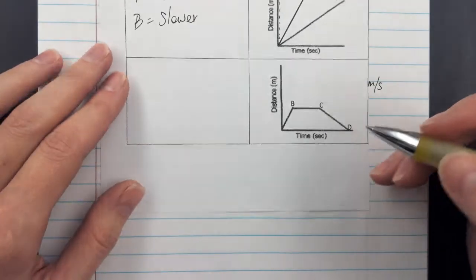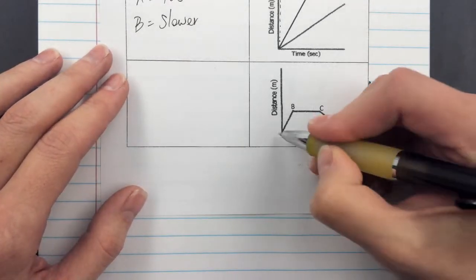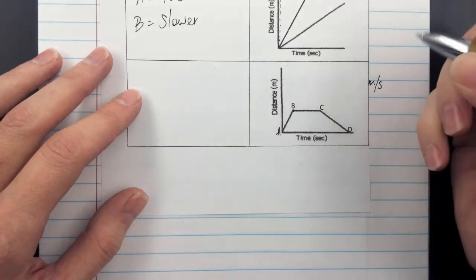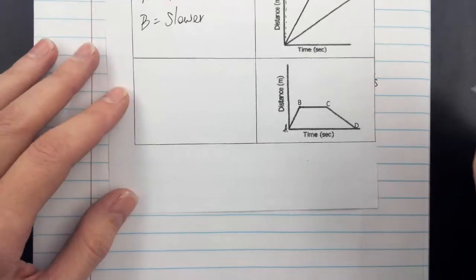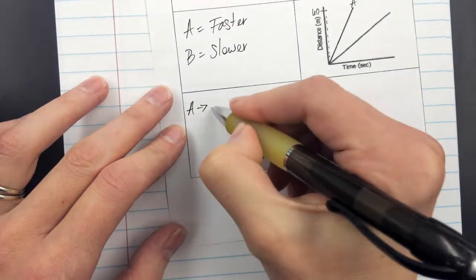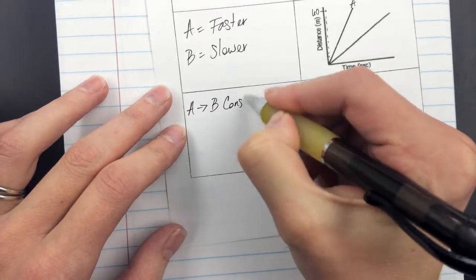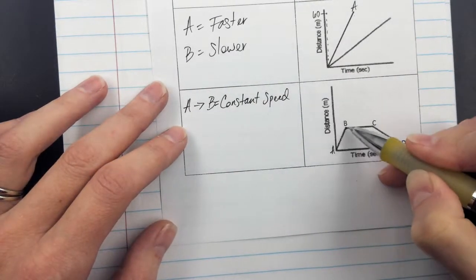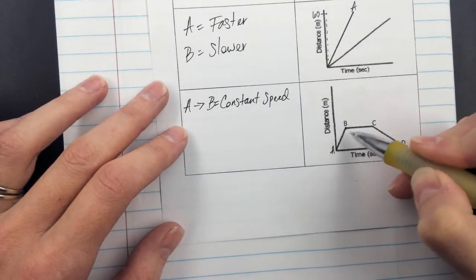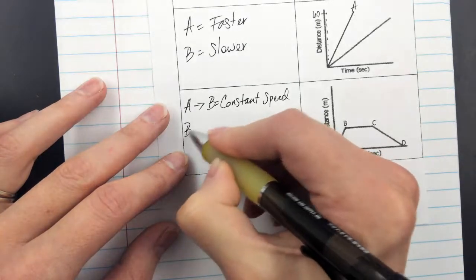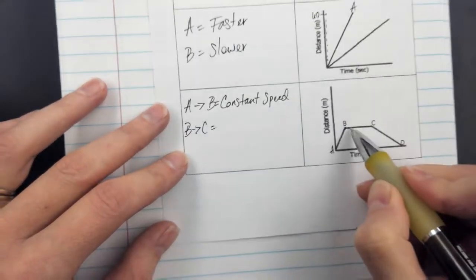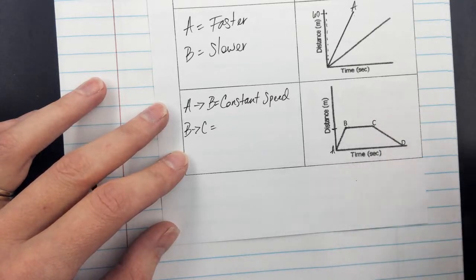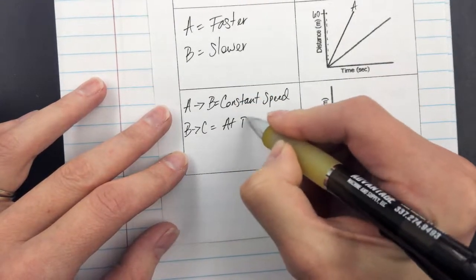Now, you can take all the pieces and put them together in something like this. From A to B, it's a straight line, so that is constant speed. But I also left home. B to C, I'm at this distance for all of this time. So I didn't move, I'm at rest.